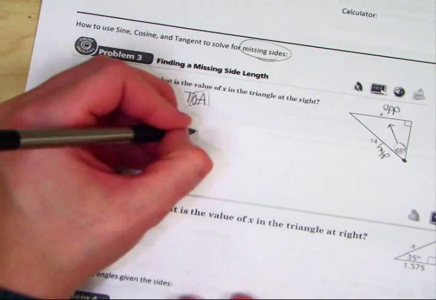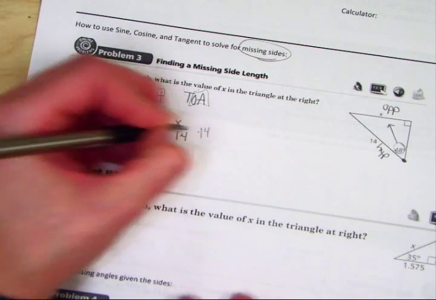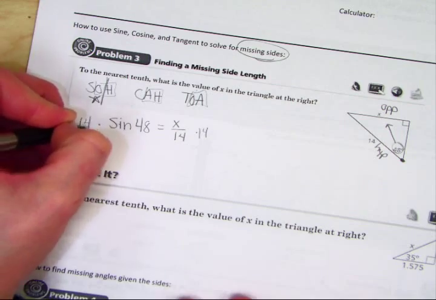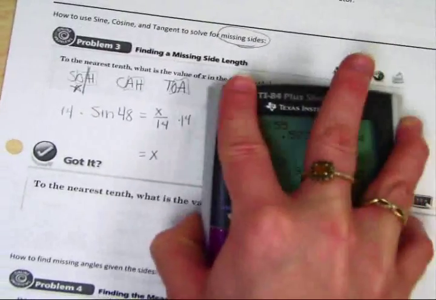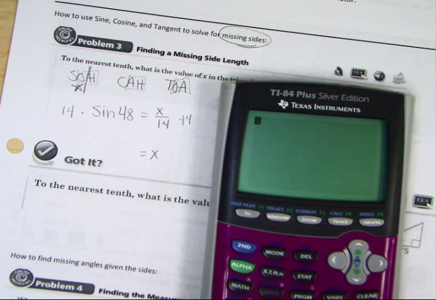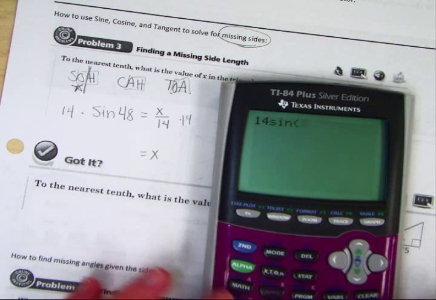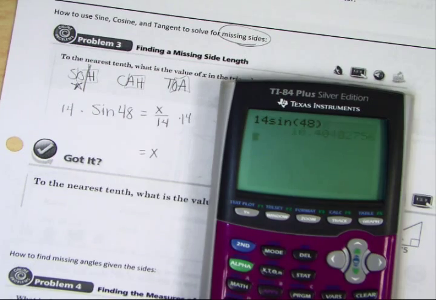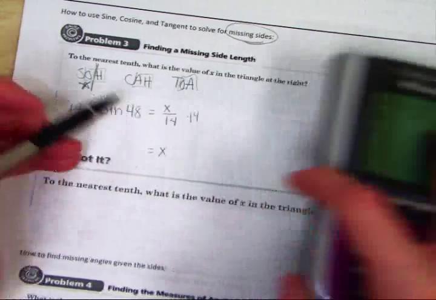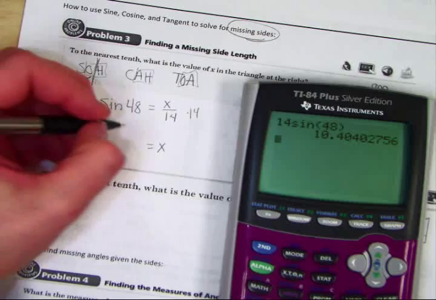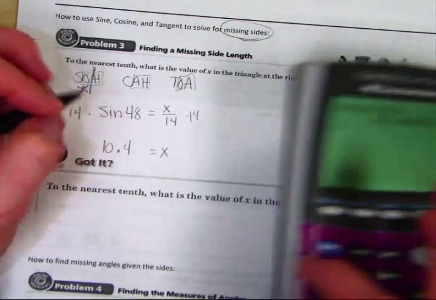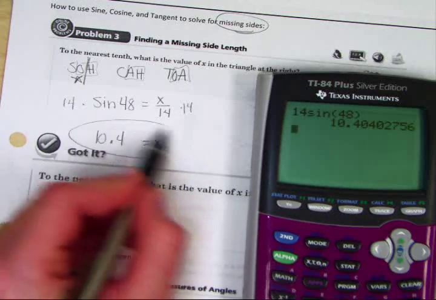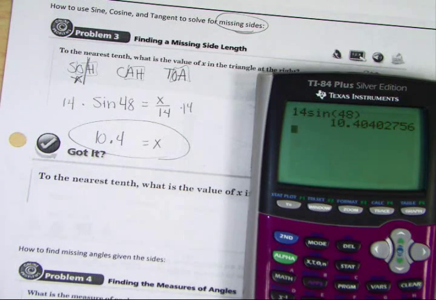And now I'm going to multiply both sides by 14. And watch what I get in my calculator. Get your calculator. I don't care what calculator you use. Just do 14 times the sine of 48. The answer is, do they care what we round to? To the nearest tenth. 10.4 and no units, so 10.4. Not too bad, is it?